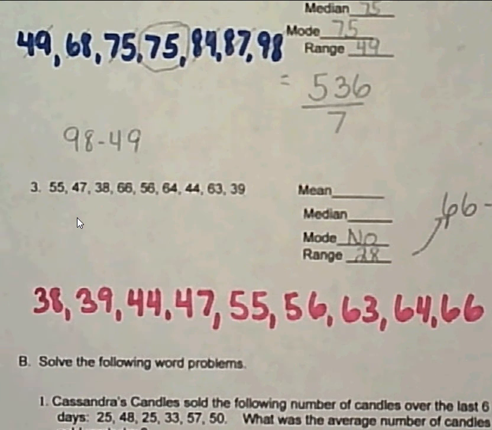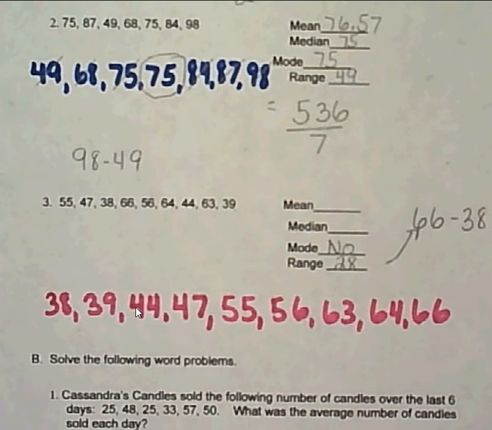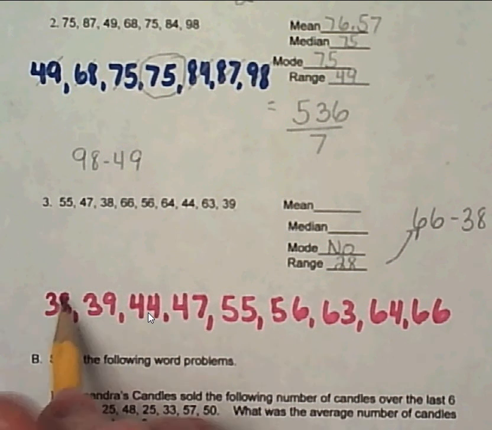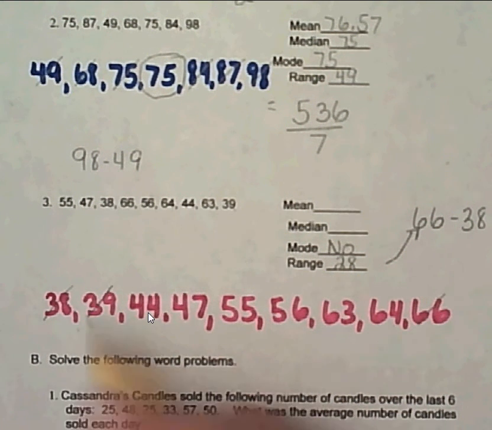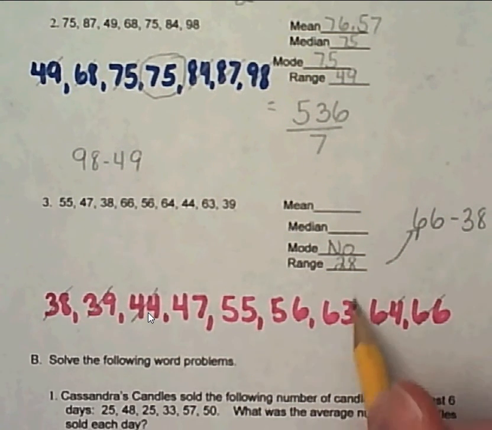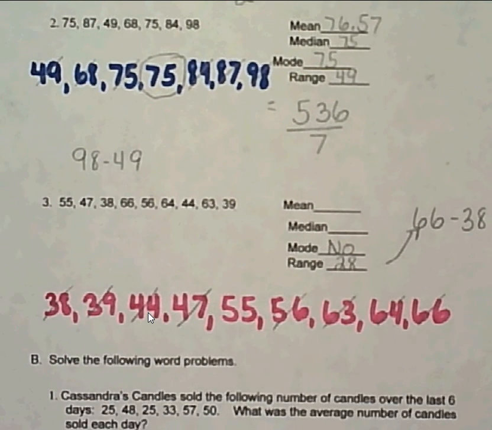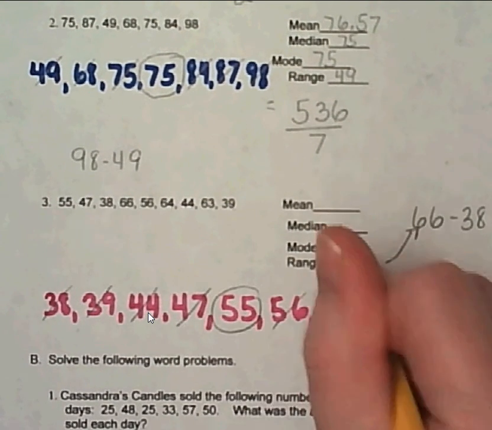Okay, what about, let me zoom out a little bit, sorry. What about the median? What would the median be? Okay, let's do the median dance. We can cross out as we go from the outside in. And if you notice, the median is the middle number once again, that's 55.